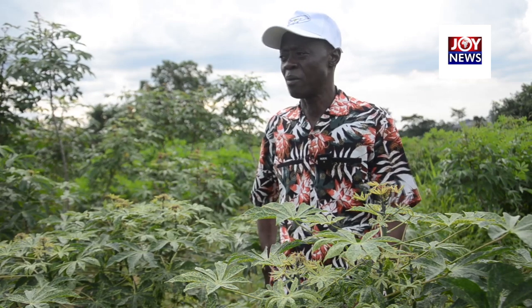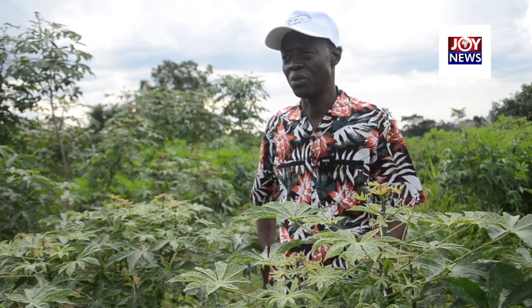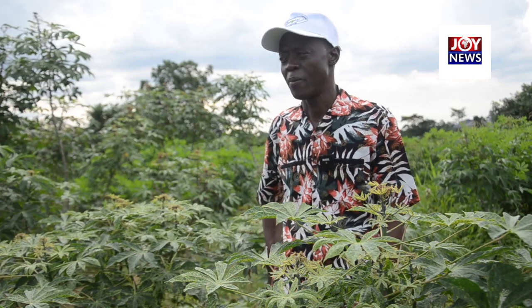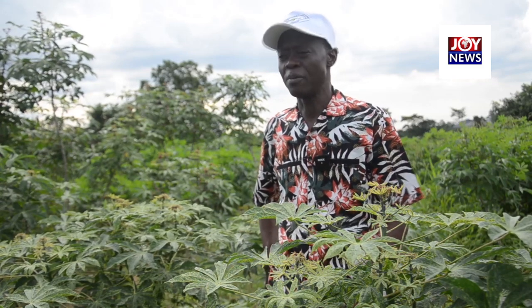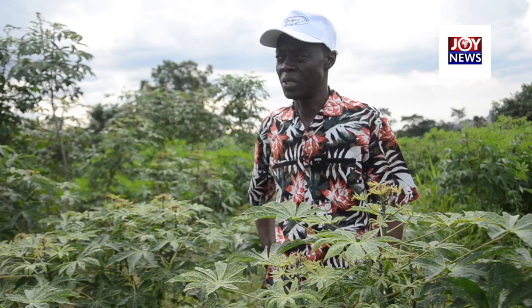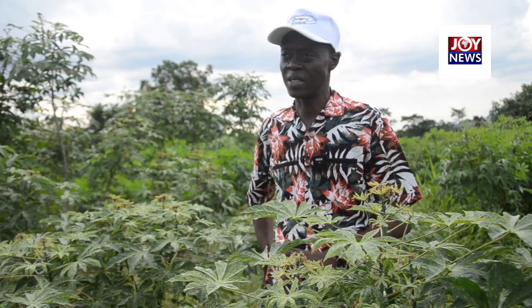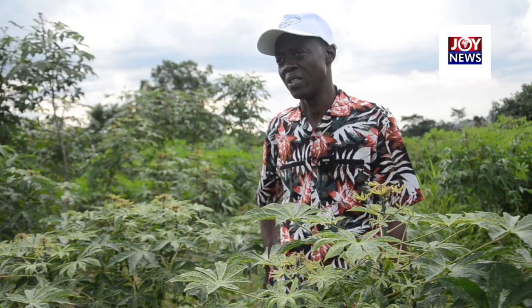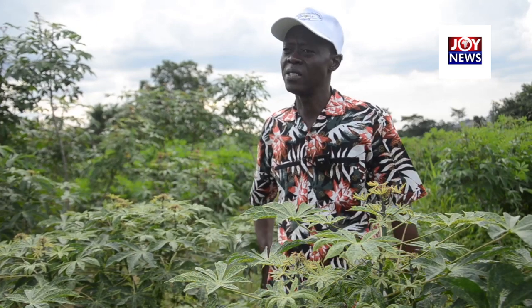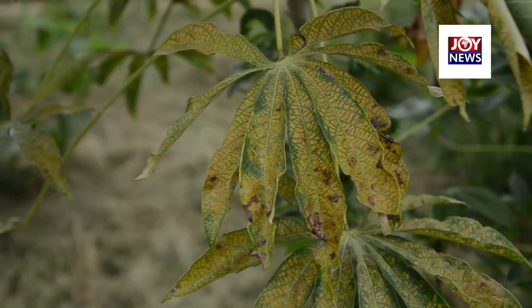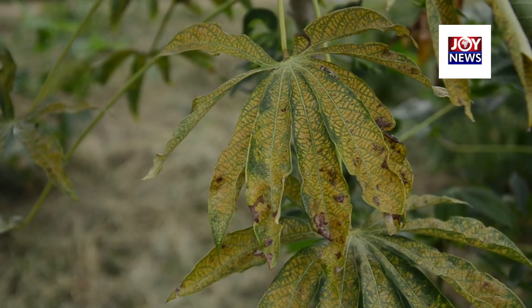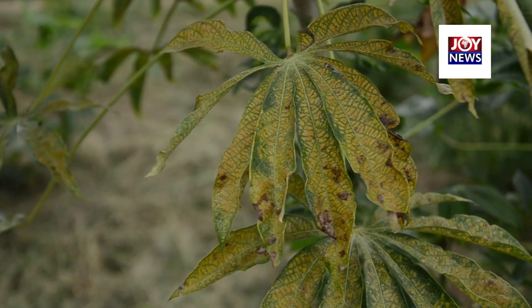That's cassava mosaic virus, which is endemic virtually throughout Africa. And then the cassava brown streak virus disease, which is currently not being detected in any of the West African countries. But in Eastern and some countries in Central Africa, they are present and causing havoc.